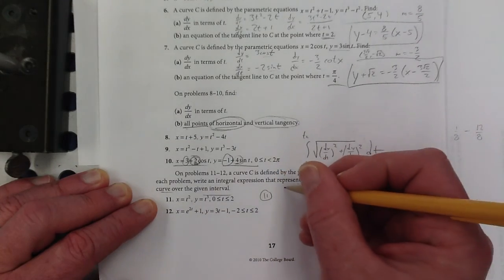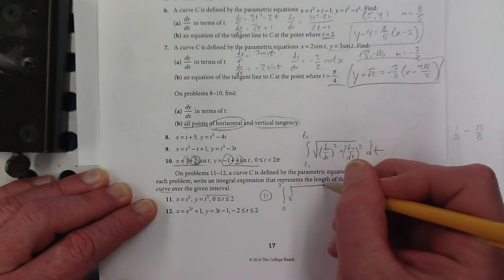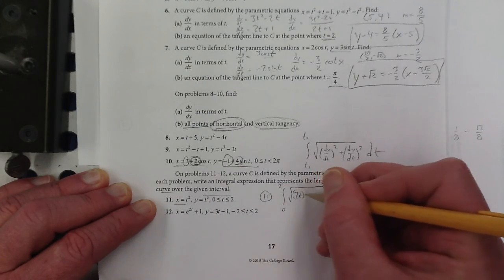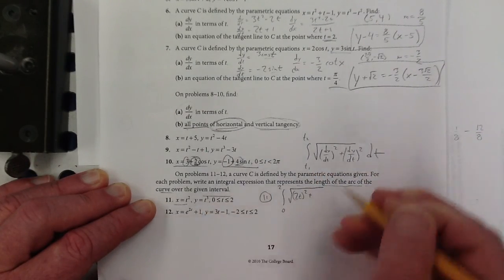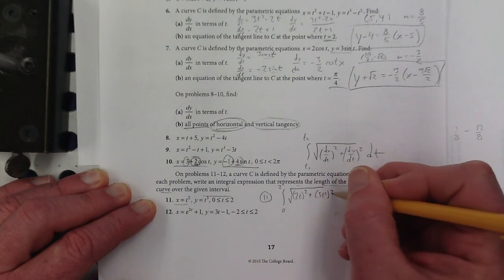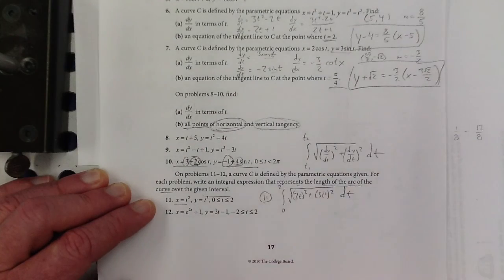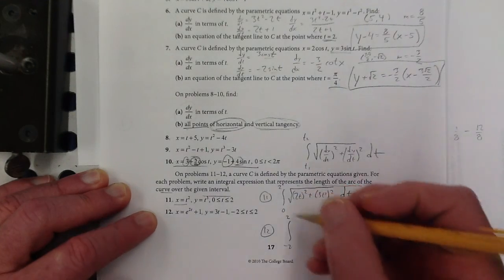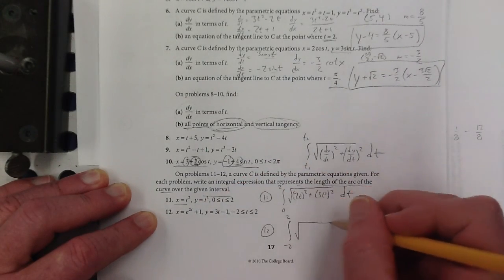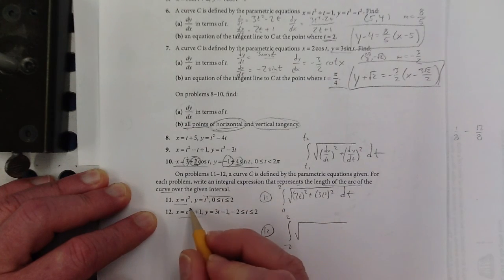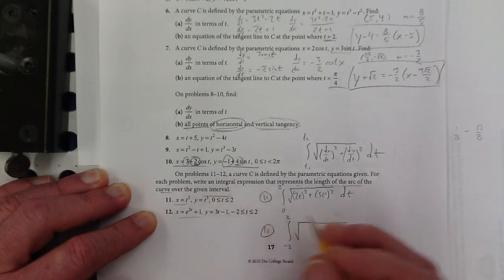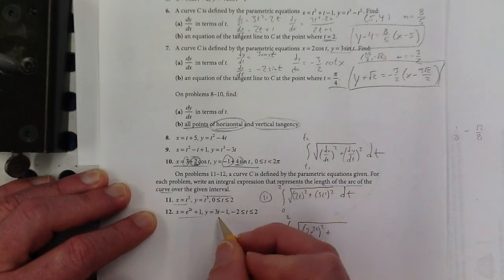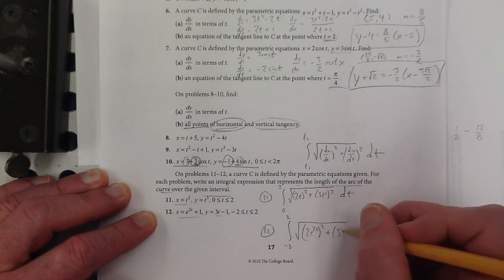So here I need the integral from time 0 to 2, square root of, dx/dt would be 2t squared, plus dy/dt is 3t squared, and don't need to do any more than that. And then last here, I need the square root of, dx/dt would be 2e to the 2t. Don't forget the chain rule there. 2e to the 2t squared plus, that's just 3 squared.